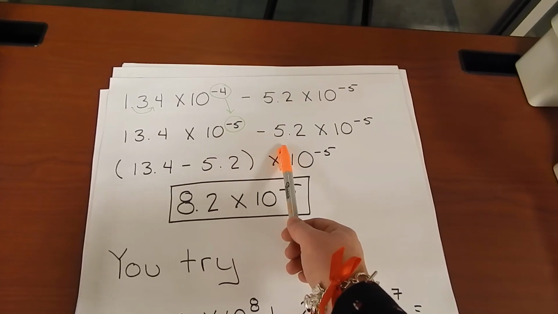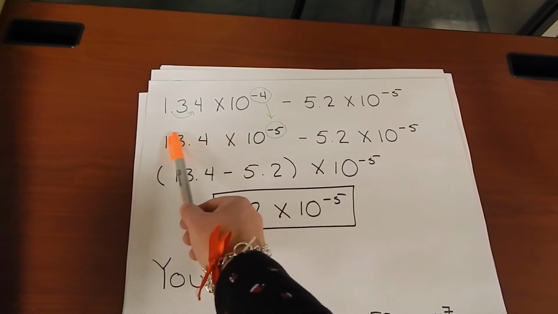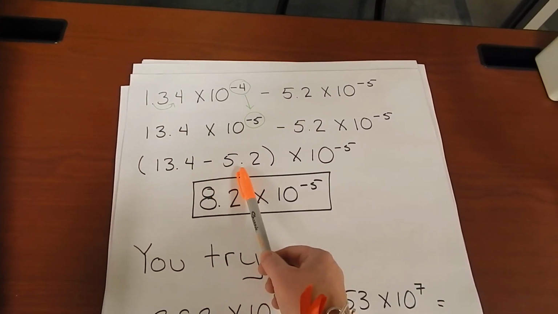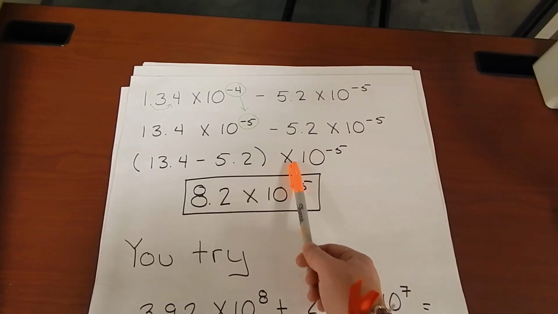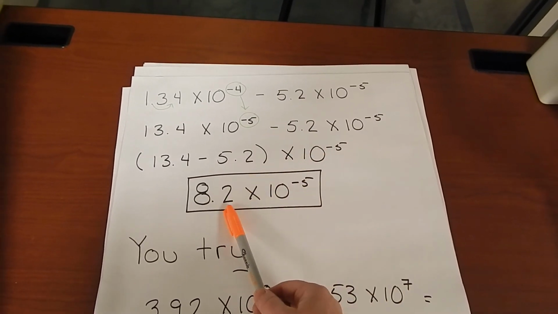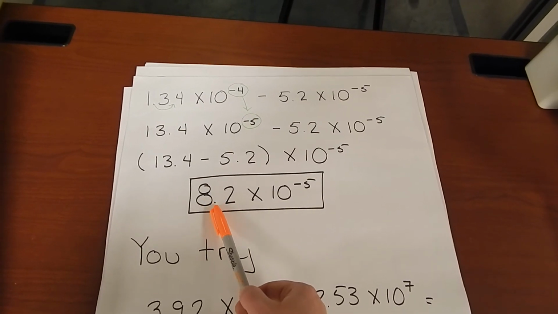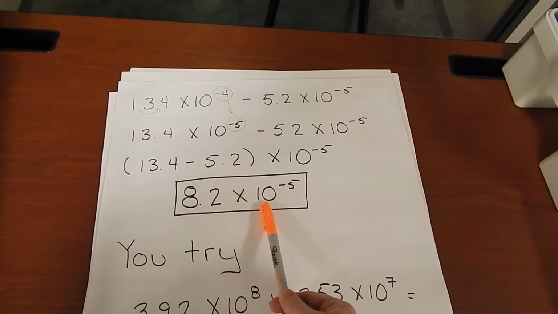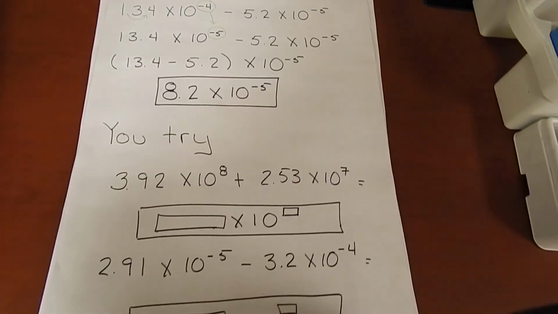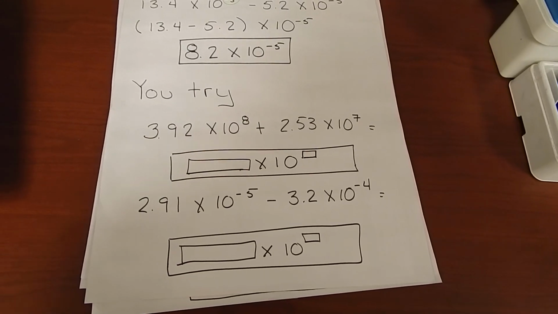I'm still subtracting 5.2 times 10 to the -5th. Take my multipliers, subtract them in front. 13.4 minus 5.2 times, and the exponent I chose was 10 to the -5th. This time when I do my subtraction, I end up with 8.2. I don't need to move that decimal, so that's nice. It makes it easier for me. I have 8.2 times 10 to the -5th. All right, so you try these couple, and then come back and we'll do the multiplication.